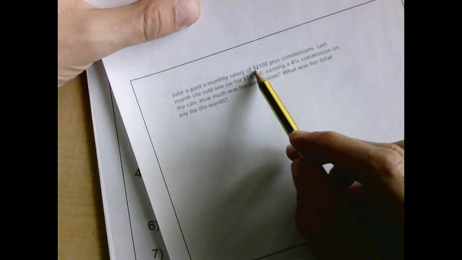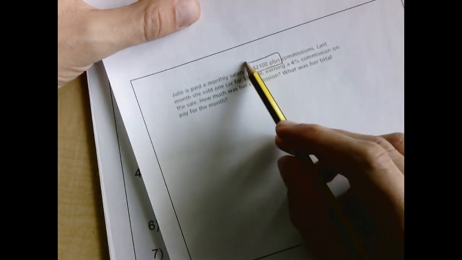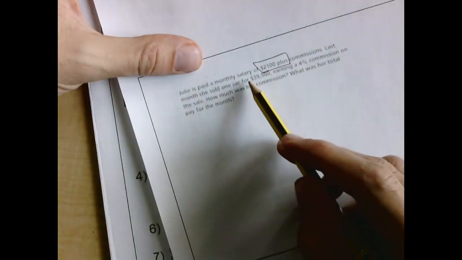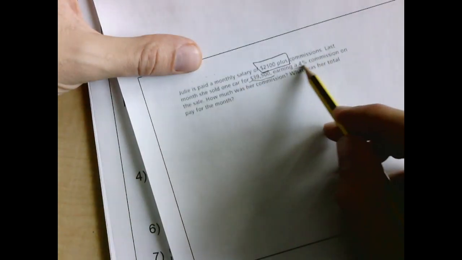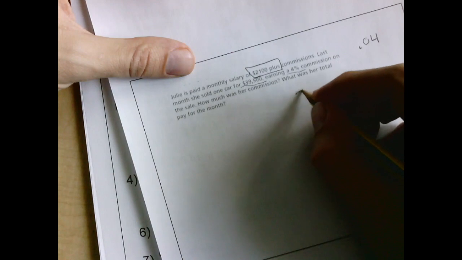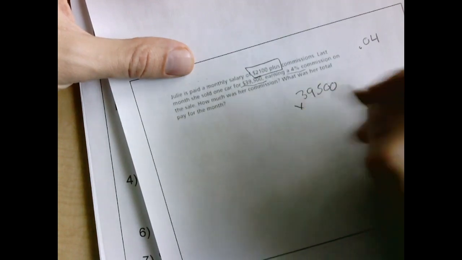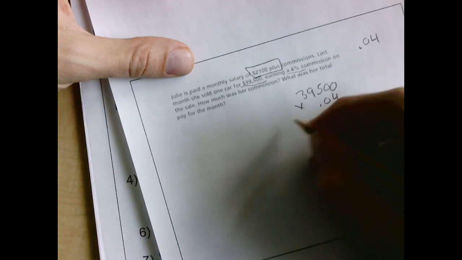So what we want to do is, okay, this is going to be her regular monthly salary, so we're going to keep that off to the side for right now. Now we have $39,500 and we have 4%. I'm going to convert this 4% into a decimal. Do you know what 4% is as a decimal? It's 0.04. Next, I'm going to multiply 39500 times 0.04.